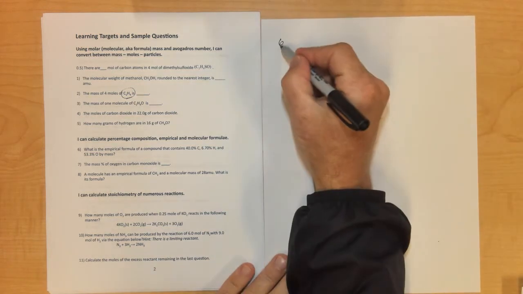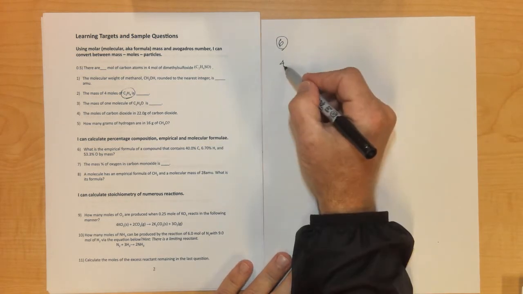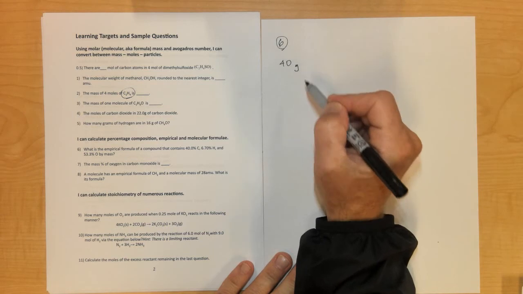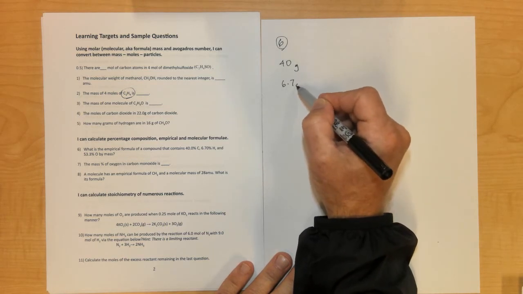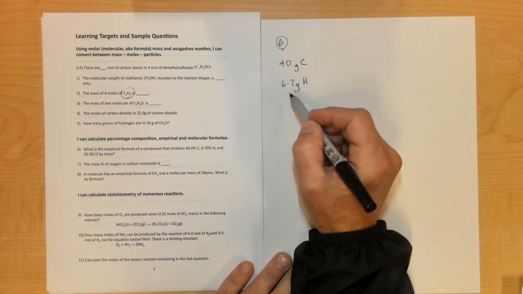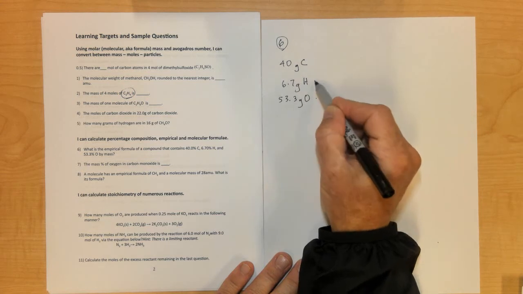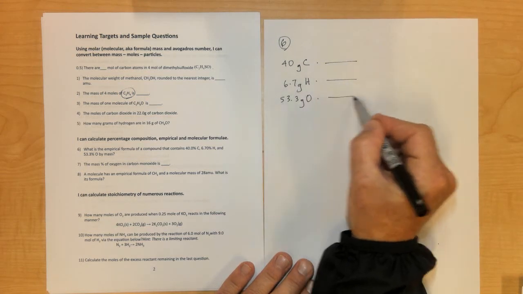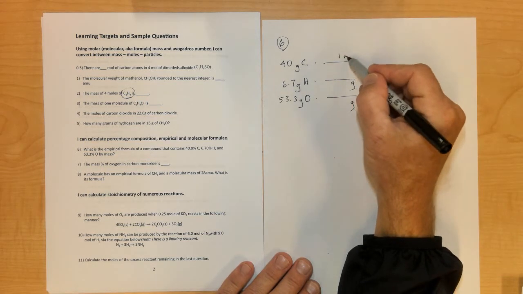Next problem, 6. What is the empirical formula of a compound that contains 40% carbon, assume 100 gram sample, so it's 40 grams, 6.7% hydrogen, assume 100 gram sample, so it's 6.7 grams, and 53.3 grams of oxygen, assuming 100 gram sample. So take each, convert to moles.